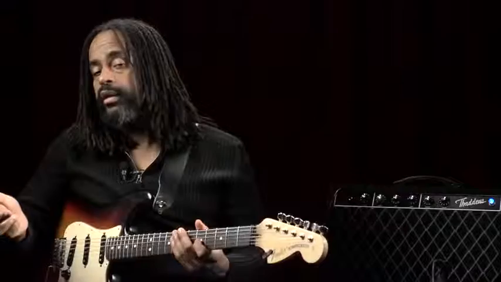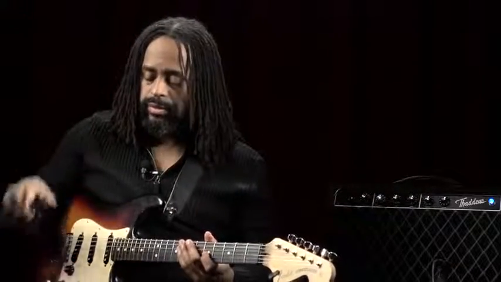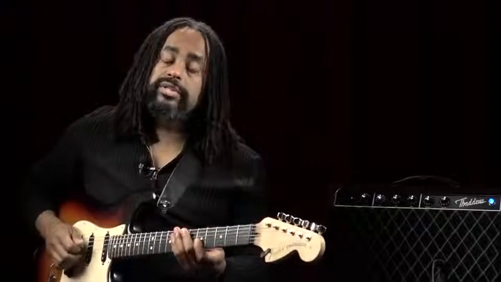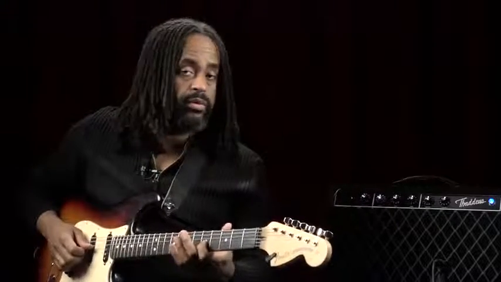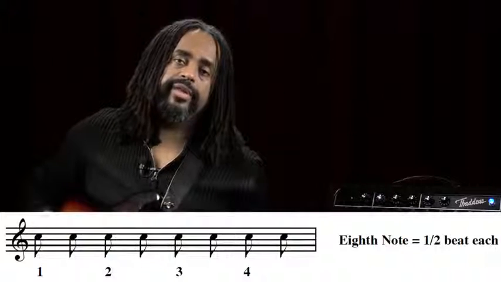We can subdivide further, and we can actually play 2 notes that last the same length as 1 quarter note. And those are called eighth notes, and they sound like this.